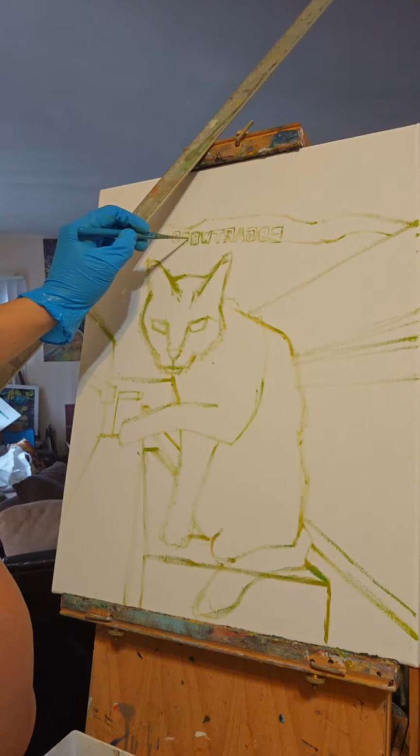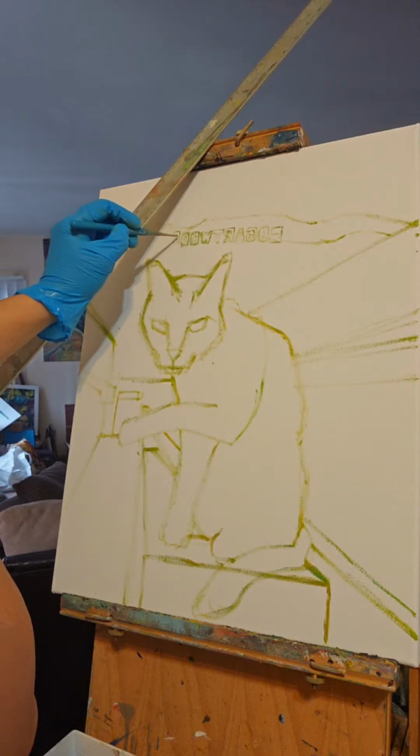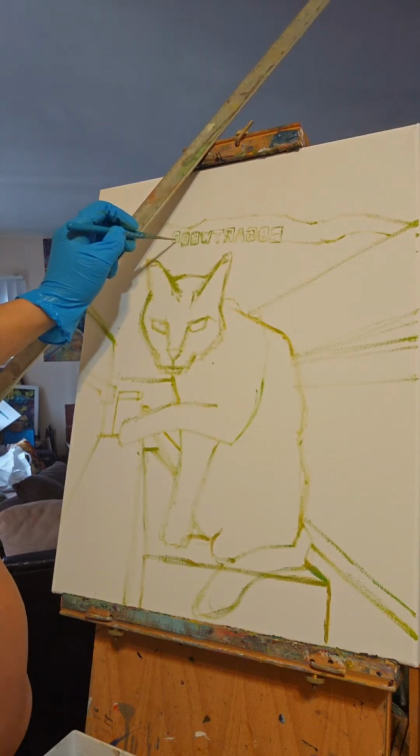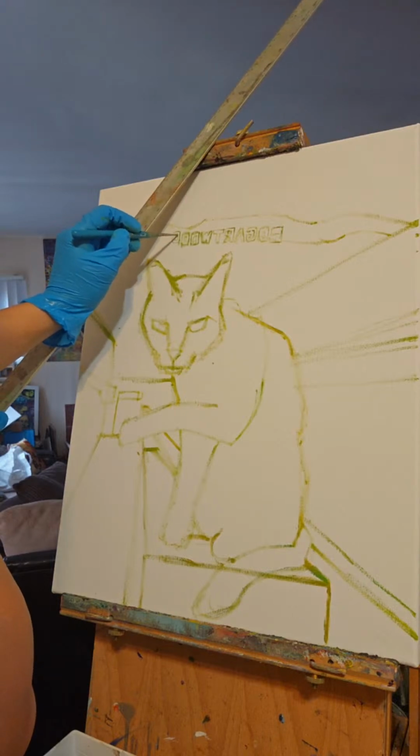So I want to try to resize some of these a little bit, this down just a little bit.